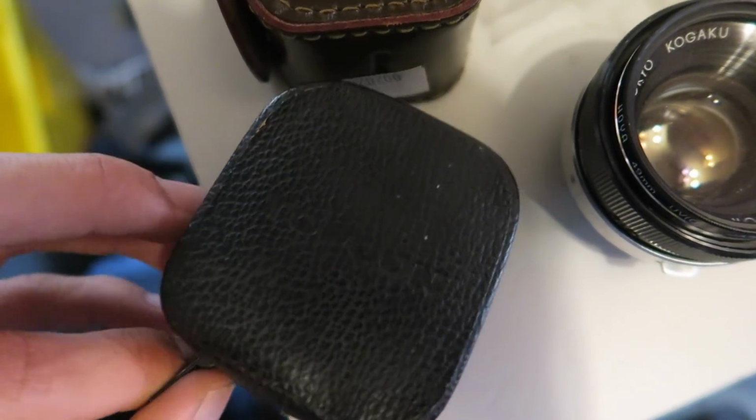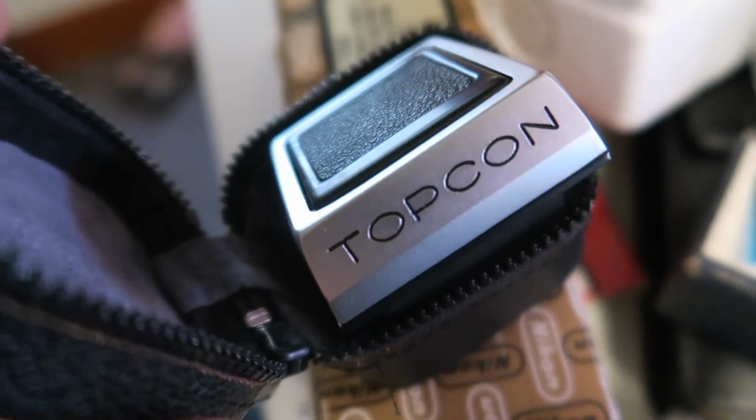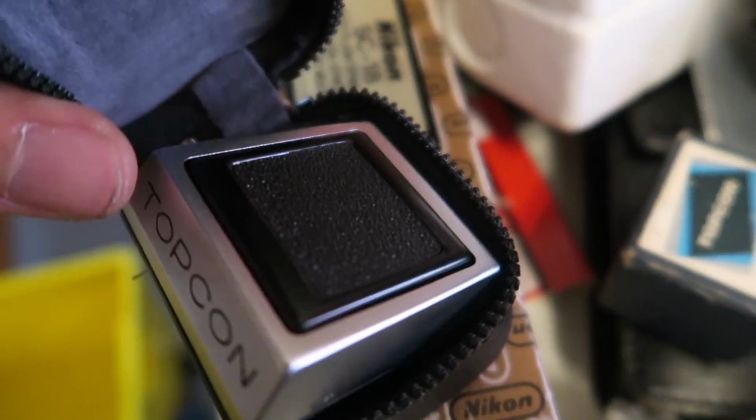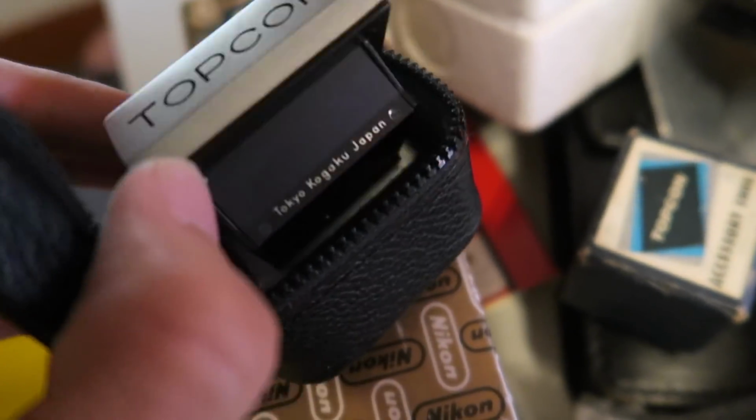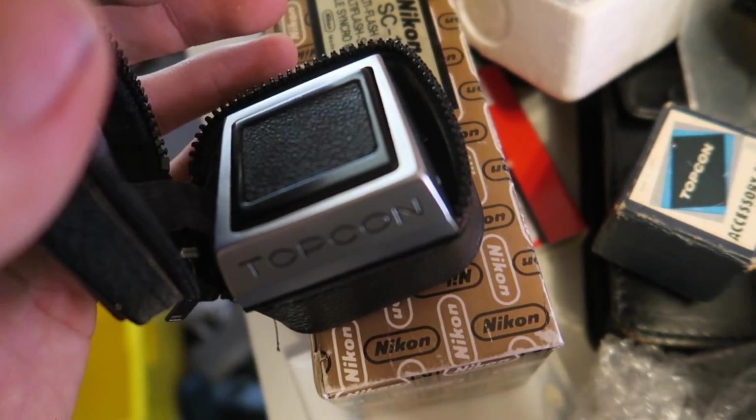And actually, you know what? I thought that was it, but here's another Topcon piece. Let's open it up. And there we have it, a mint condition Topcon waist level finder. I'm actually not sure what that's worth, but there it is. Minimum $50, I'd say.